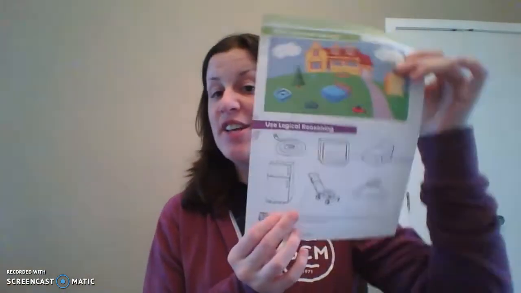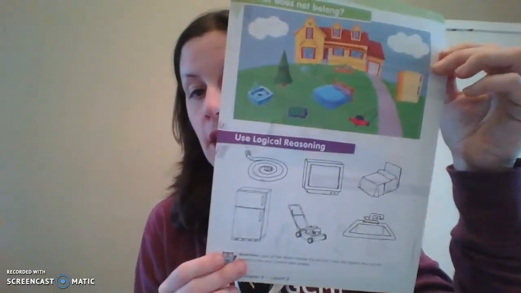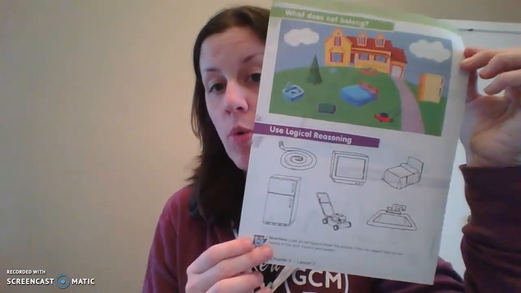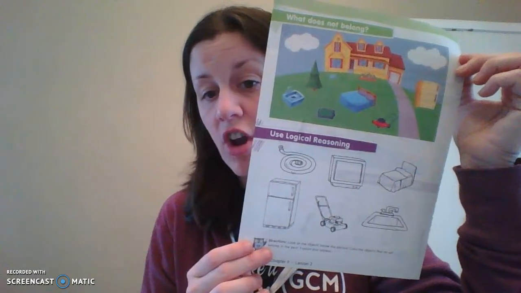So once you're done with that, let's turn it around to the back. So same thing. Look at the objects below. Color the pictures that do not belong in the yard, and then explain your answer. So if you want to talk to your mom, dad, brother, sister, grandma, grandpa, whoever is there with you, explain why those things don't belong. So in our picture, you're just coloring the ones that do not belong in your yard.